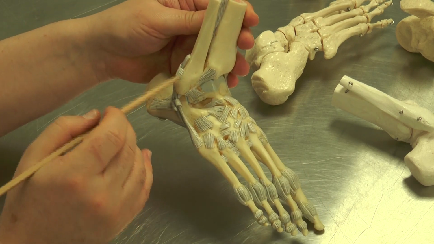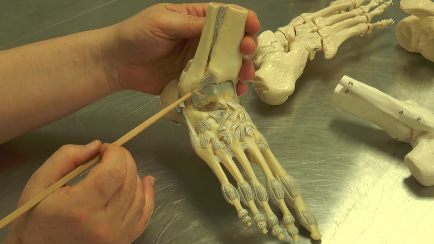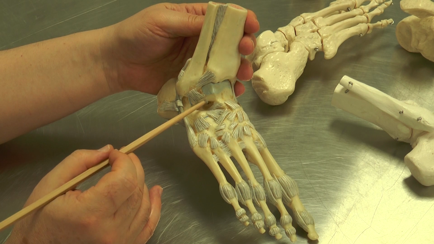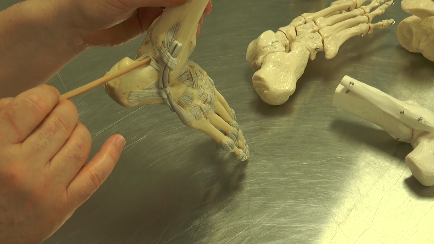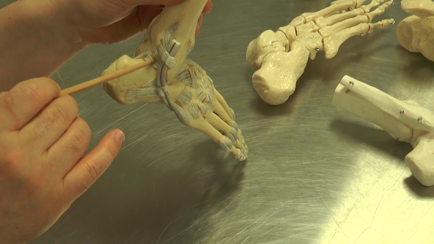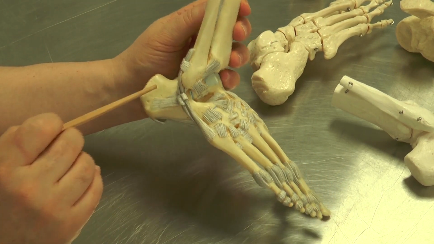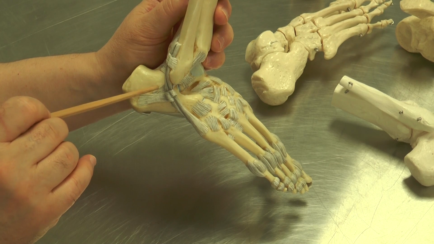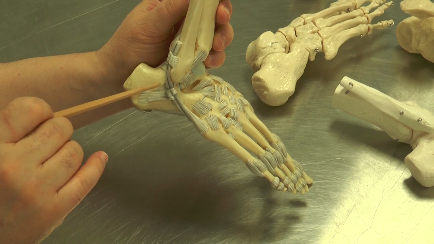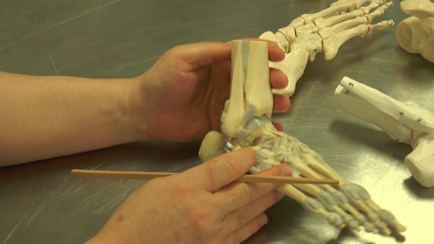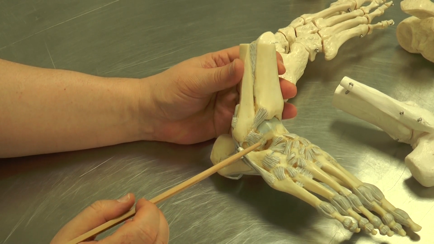So these ligaments attach the fibula to the tibia, and then we have the ligaments that attach the fibula to the talus. This is the anterior talofibular ligament, and this is the posterior talofibular ligament over here. The third ligament over here is the calcaneofibular ligament. These three ligaments are important when the ankle is sprained.